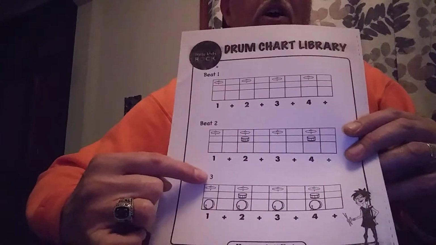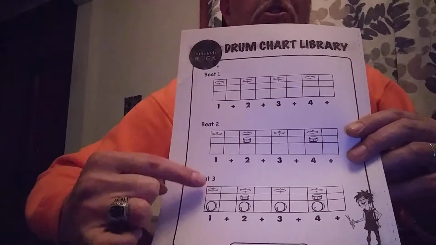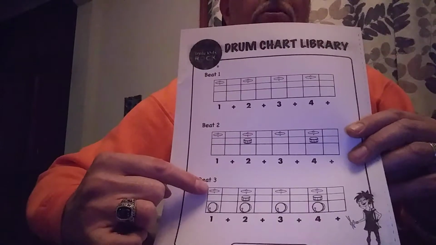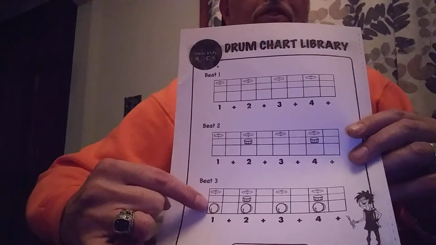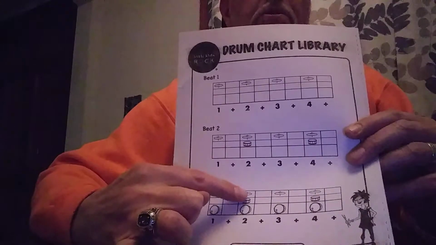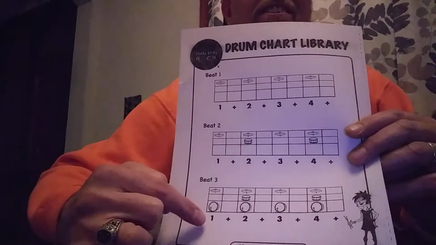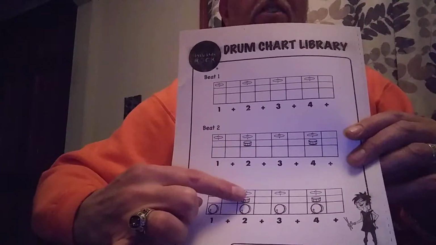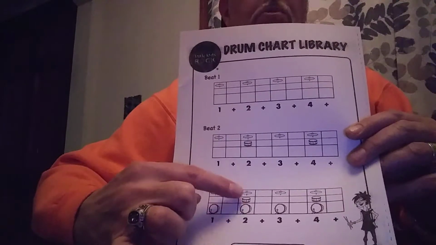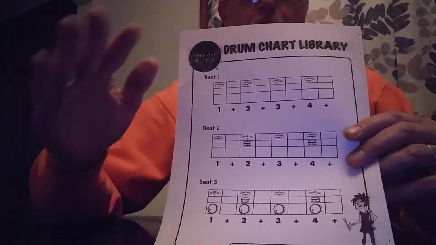Okay, so now on beat 1, what instruments are we going to play? Our hi-hat, right hand, our bass drum, right foot. Beat number 2, we're going to play 3 instruments. So basically, we're going to play our hi-hat, snare, and bass drum on beat number 2. So that's all 3 of them. All 3 limbs you're going to use.